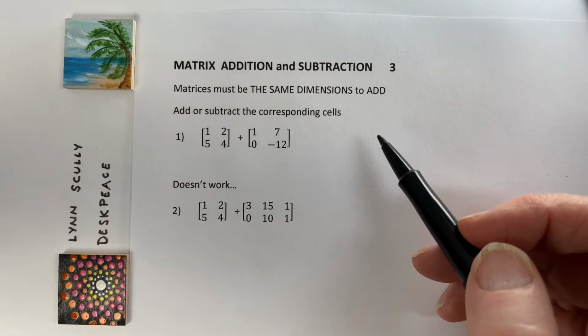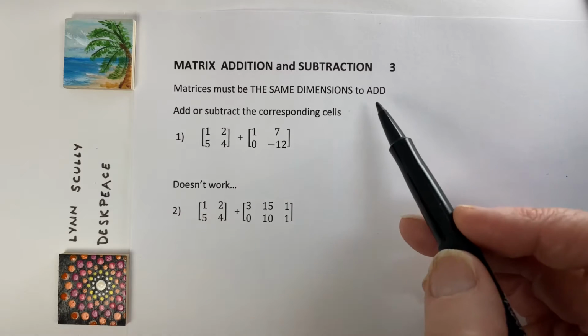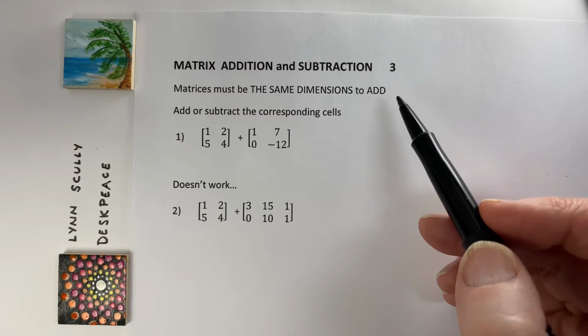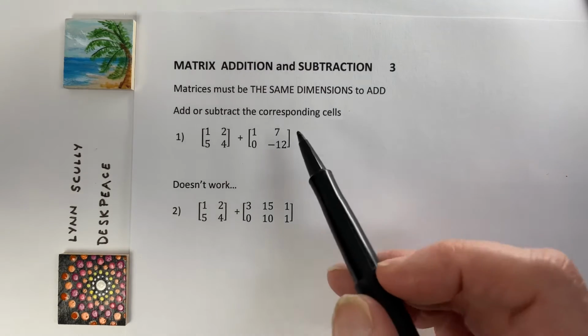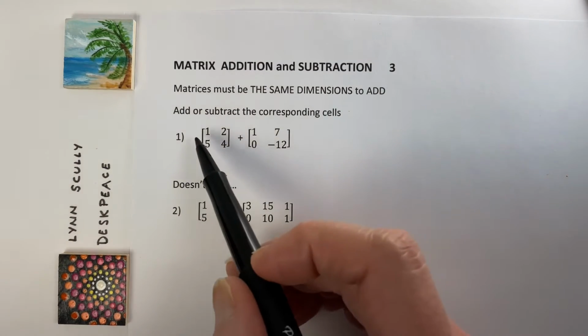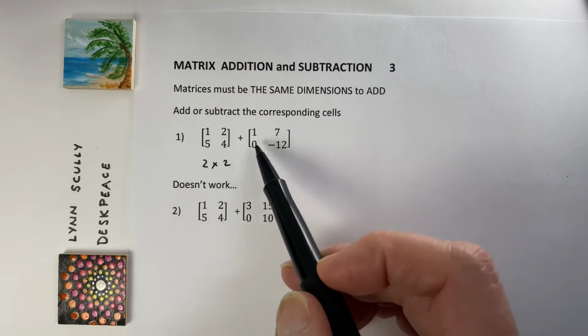Matrix addition and subtraction. Matrices must be the same dimensions in order to add or subtract them. And then, if they are the same dimensions, you add or subtract by using the corresponding cells. So this is a 2 by 2 matrix. This is a 2 by 2.